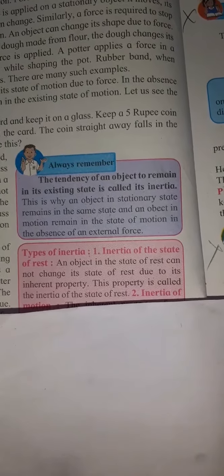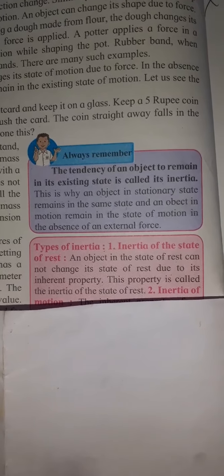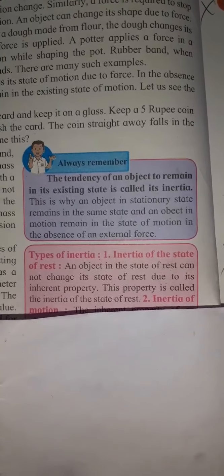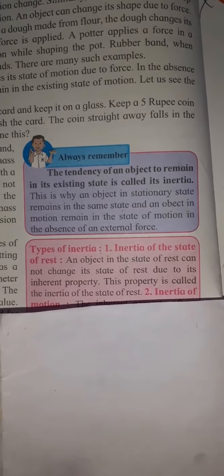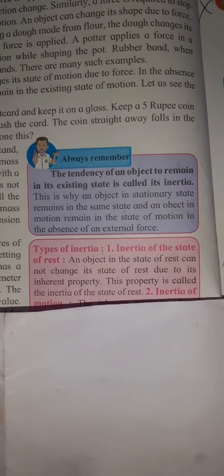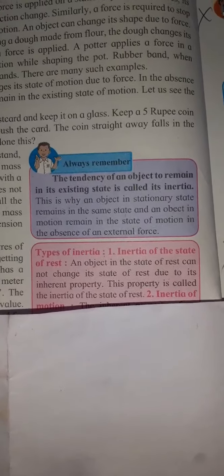In simple words, if any object is not moving, it is stationary, it is at rest, until you apply force it will stay in that state of rest, and in that condition the object is having inertia of rest.